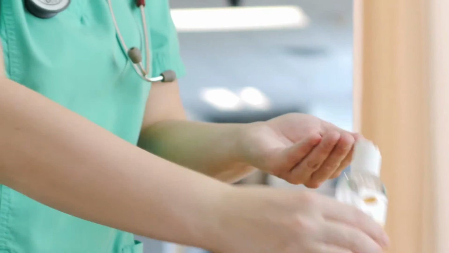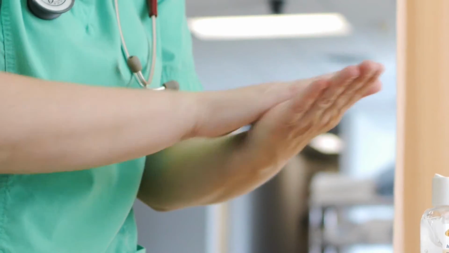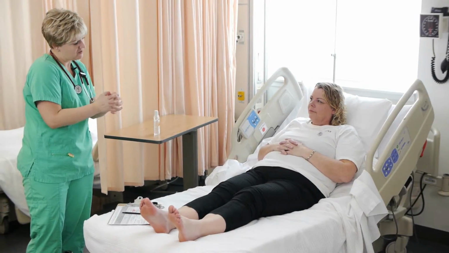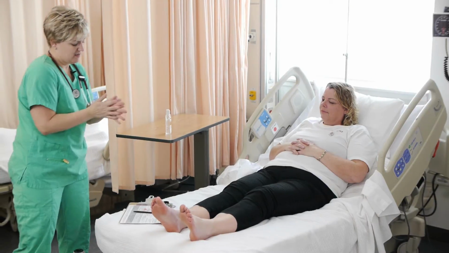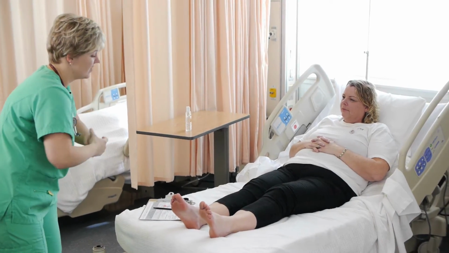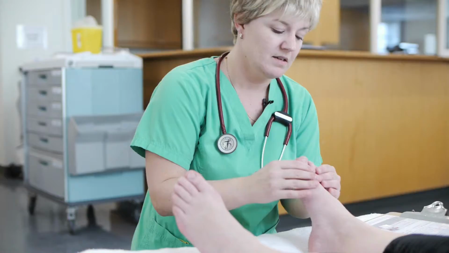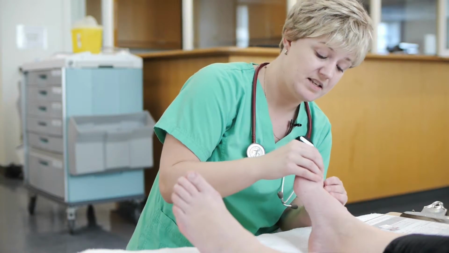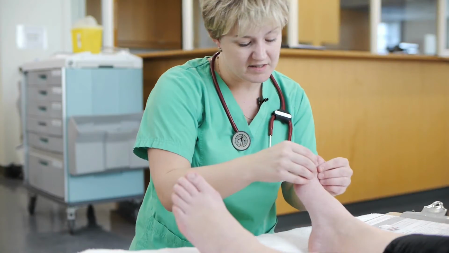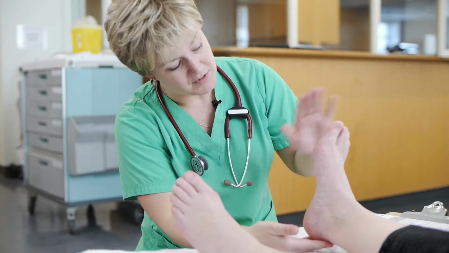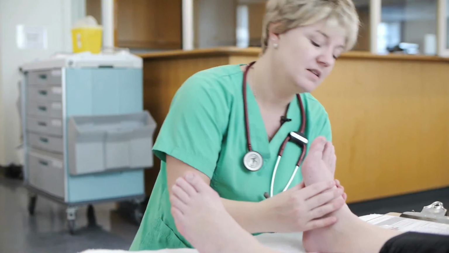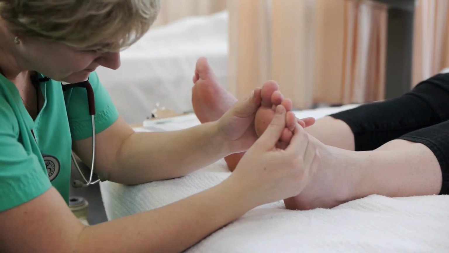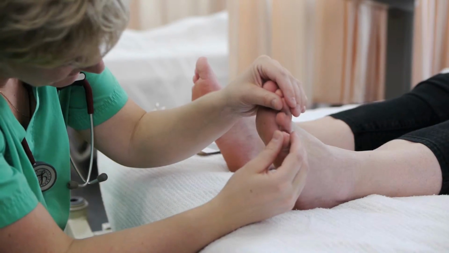Perform hand hygiene. So what I'm looking for when I'm looking at your feet is how warm they feel to touch, whether or not you have good pulses in your feet, any deformities in your nails or in the shape of your foot. I'm also looking for areas of dry skin, areas where there's callus or blisters, or where there's signs that it's too wet. So a little bit of dry skin, but that's not unexpected.